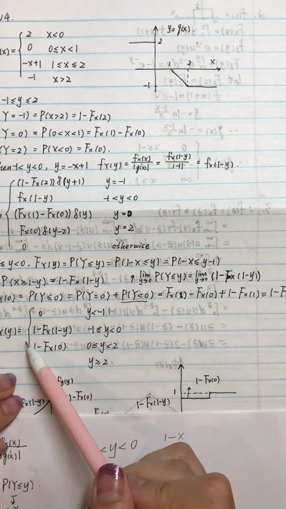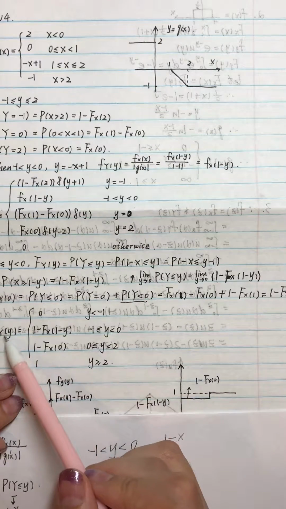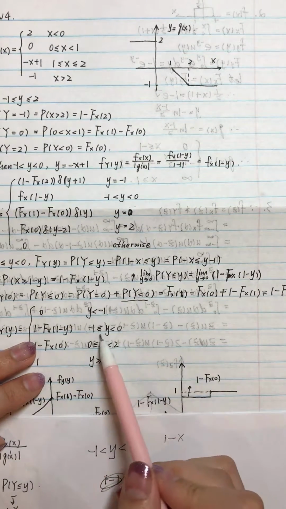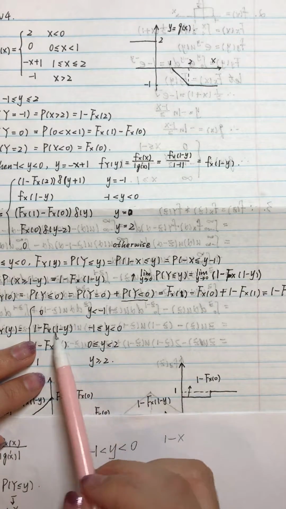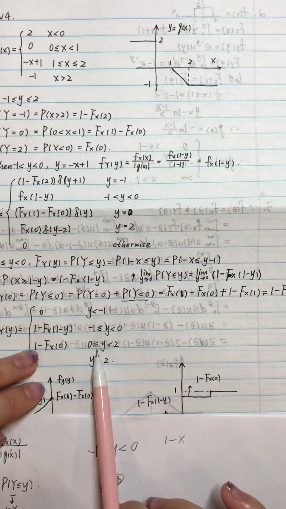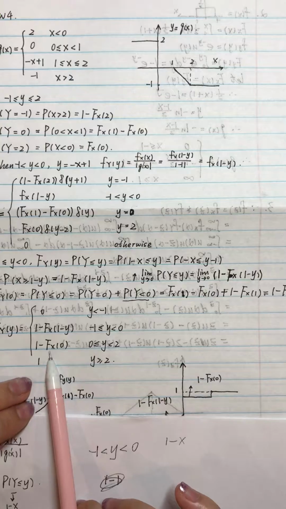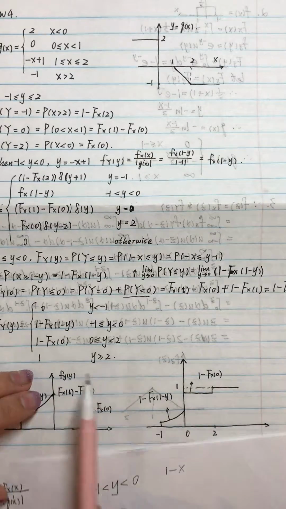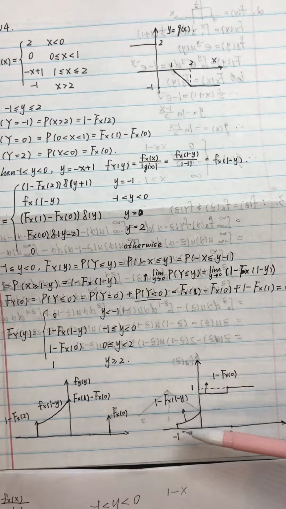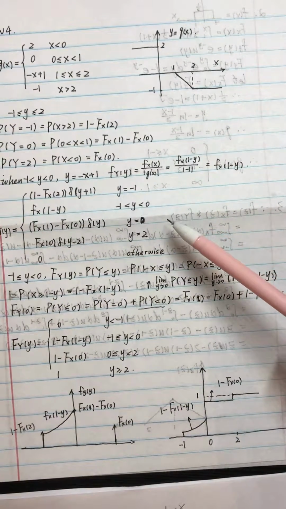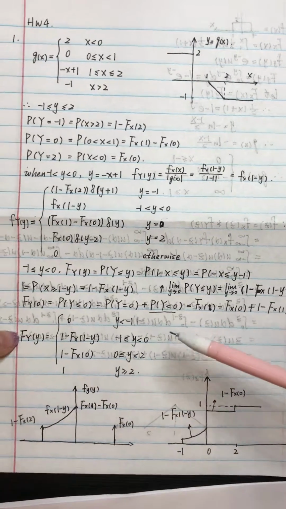So we can get the answer for capital F_Y(y): when y is less than -1 it is 0, and when y is between -1 and 0 it is this part, and when y is larger than 0 but less than 2 it is this part, and when y is larger than or equal to 2 it is 1. And we can draw the corresponding images as we already have the results for f_Y(y) and capital F_Y(y). And thank you.